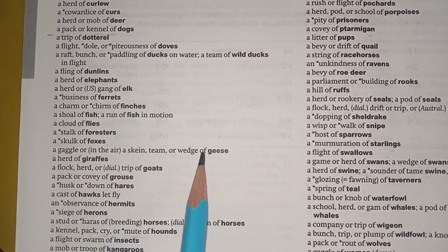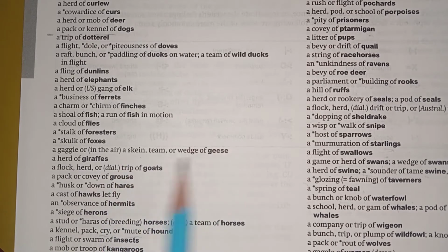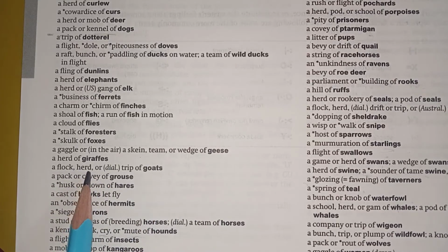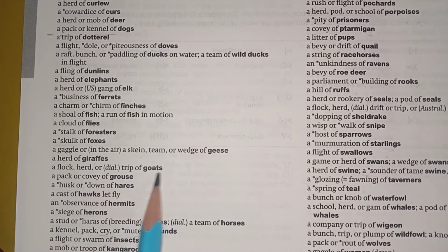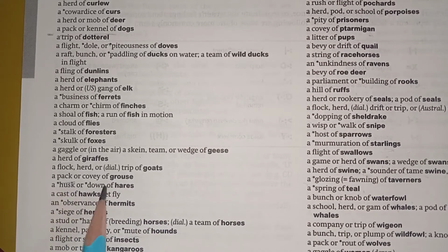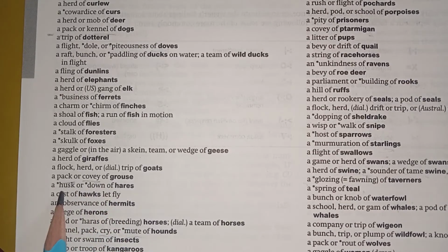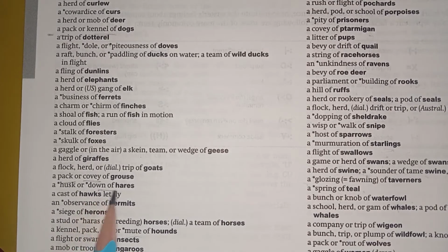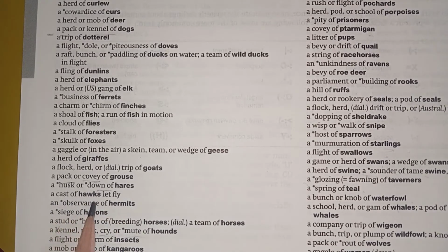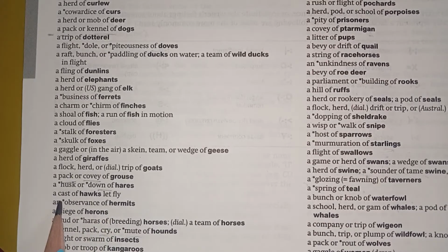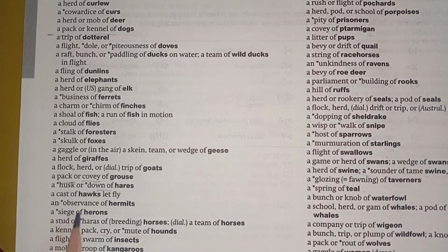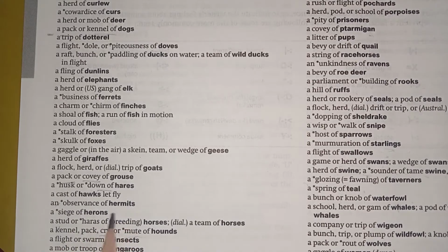or a skein of geese, a team of geese, a wedge of geese, a herd of giraffes, a flock of goats, a herd of goats, a trip of goats, a pack of grouse, a covey of grouse, a husk of hares, a down of hares, a cast of hawks let fly, an observance of hermits.